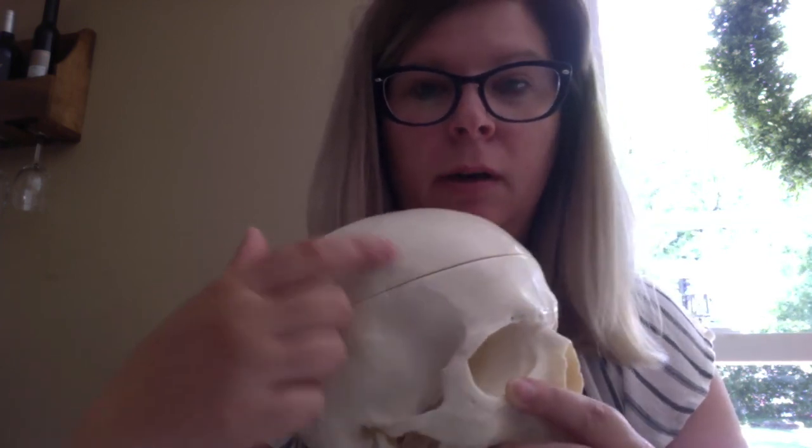And that's really important, right? Because that's a muscle of mastication. It's a muscle for chewing. Moves your jaw down. And it's very, very strong.